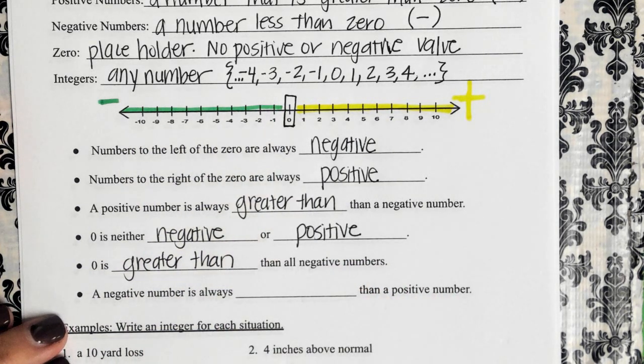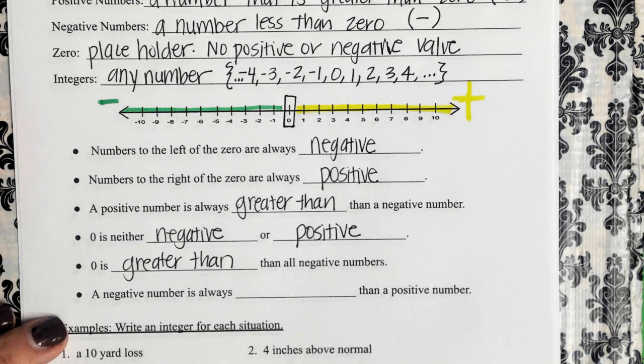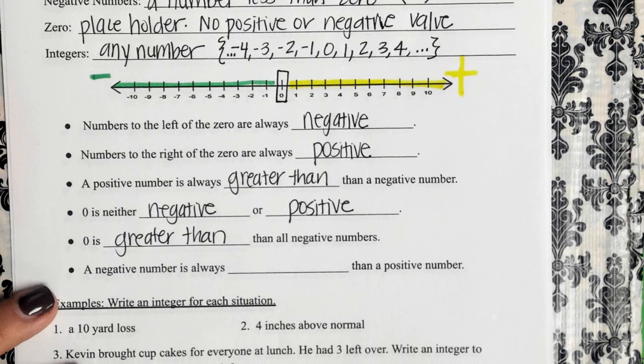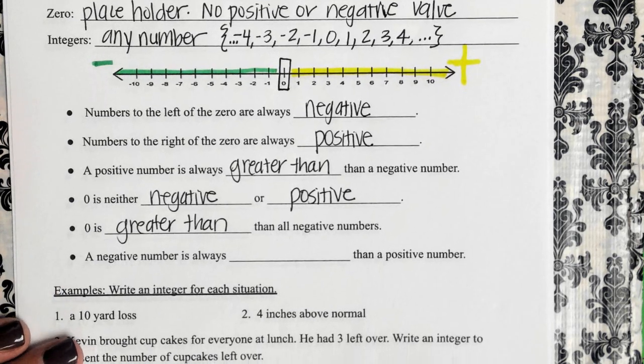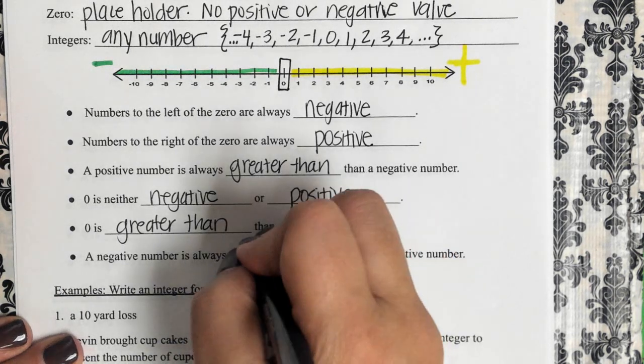Would you rather have 0 or owe somebody something? 0, okay? Because owing somebody something is going to put you in that negative. Yeah, it's going to put you in debt. Love it. Real life word. Okay, so thinking the opposite of that, a negative number is always blank than a positive number. Less than.